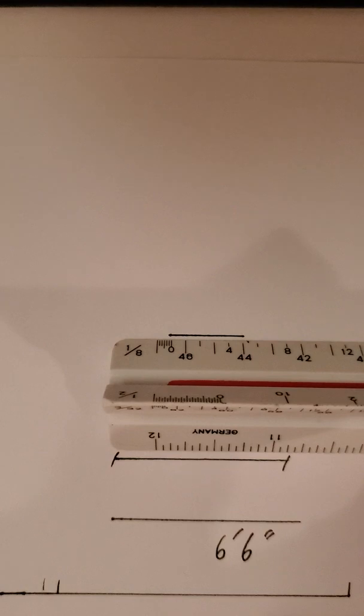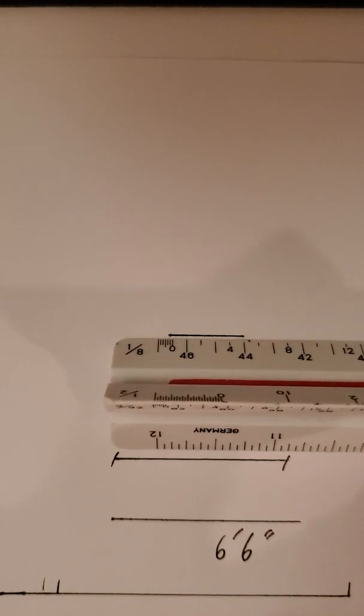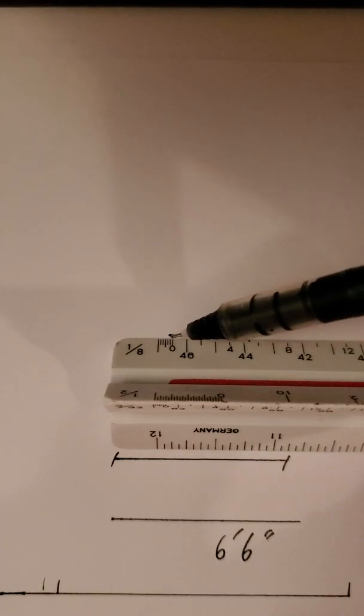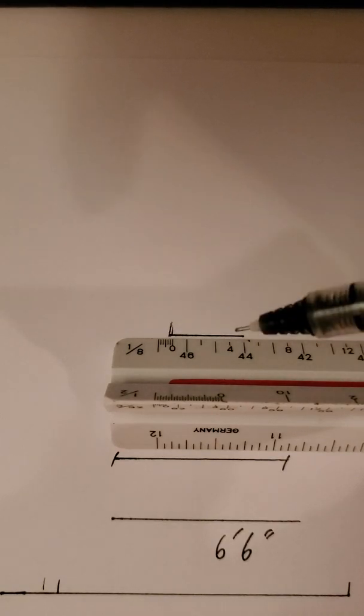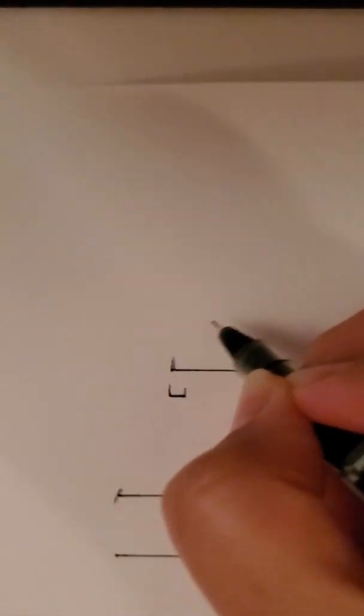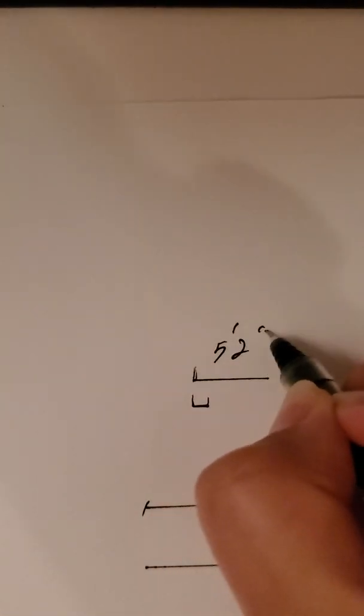So you put 5 at the end of the line, just like we explained a little earlier. You switch it, put this one at the end, so you can read the fractions on this side. So it's 1, 2, 3, 4, 5 feet and 2 inches. So it's 5 feet, 2 inches.